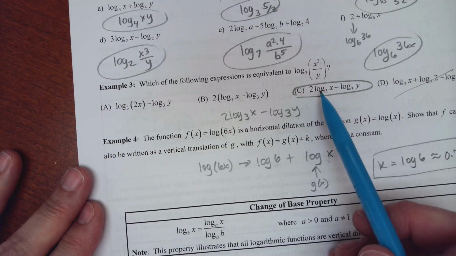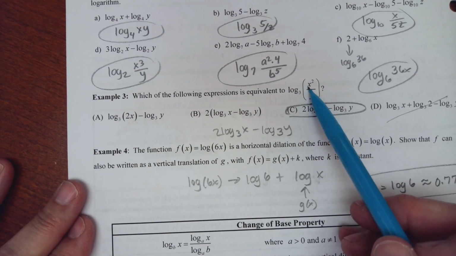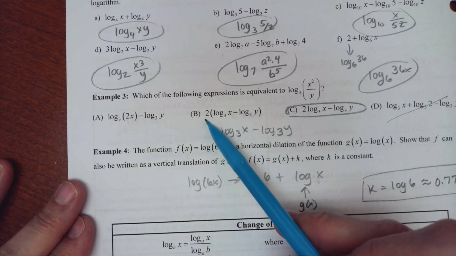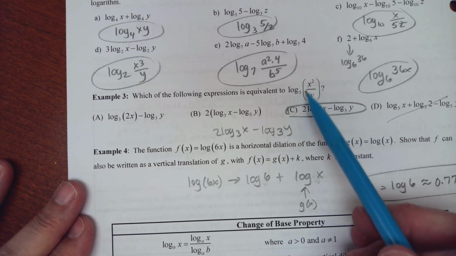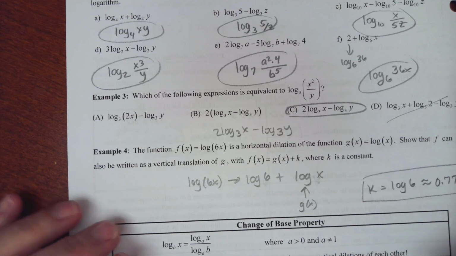All right, you might want to decide between these two, but you have to think to yourself, 2 is only for this x, it's not for the y. If the 2 were out here, then I would say this problem, because the 2 is in front of both of them. But here, 2 is just for the x, so we're going with letter C, and the y is on the bottom. All right, and the rest of it we'll do next time.